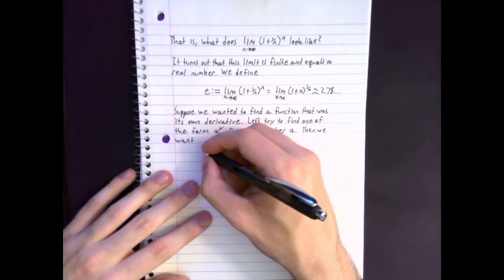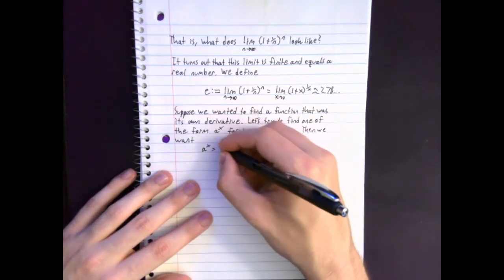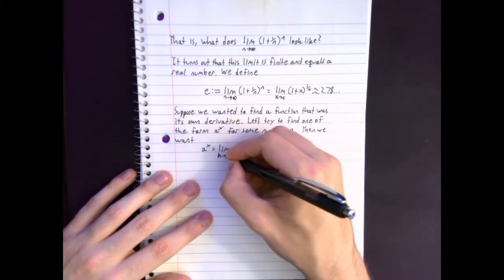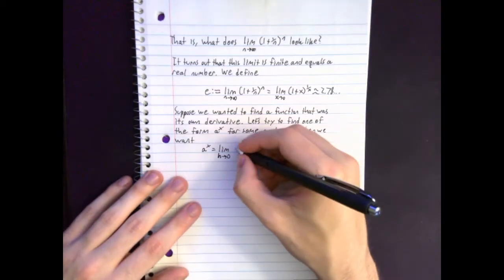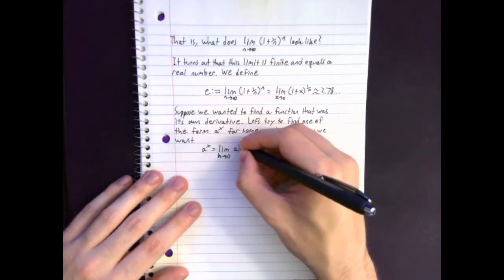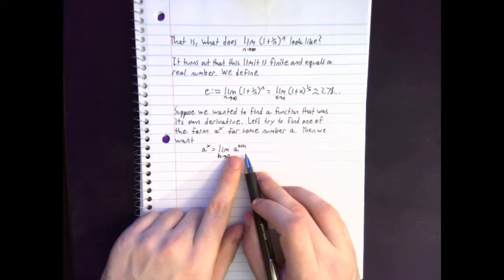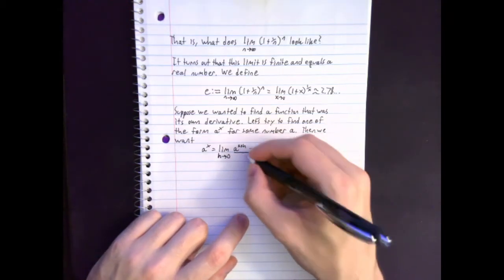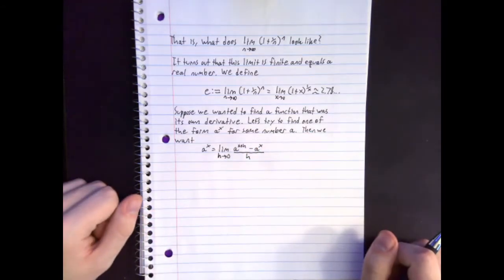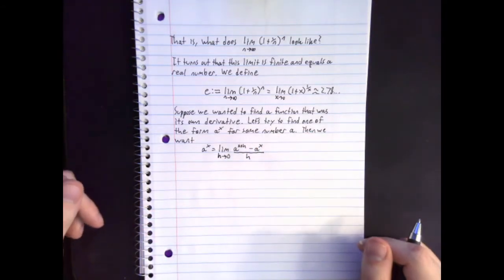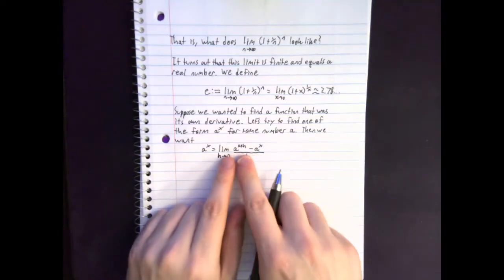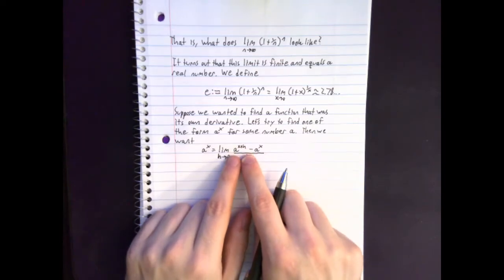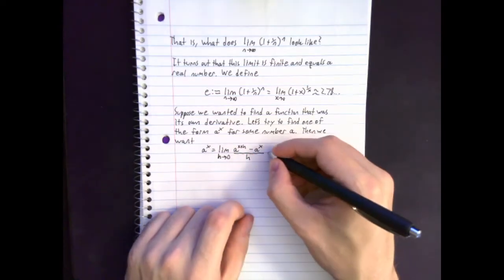Well, what do we want? We want a to the x equal to the limit as h goes to 0. So we just put in the definition of the derivative. This is a to the x plus h, my f of x plus h, minus a to the x, over h. And notice what happens here. If I have an exponent and I'm adding two things together, then this breaks apart as a product, and I can factor the a to the x out.